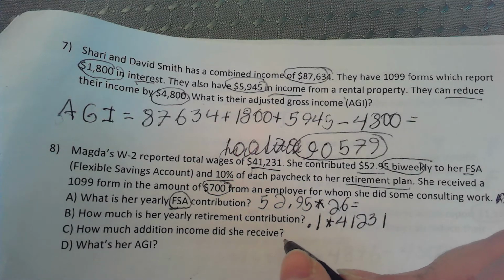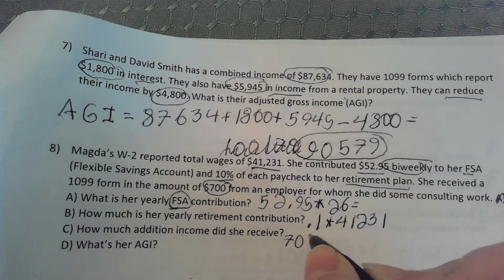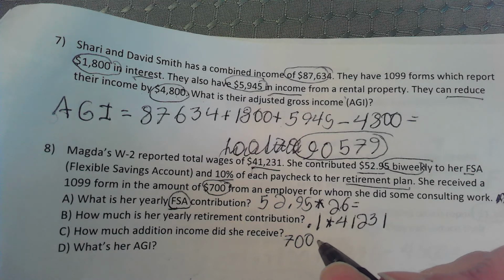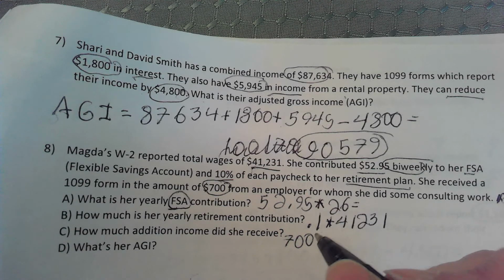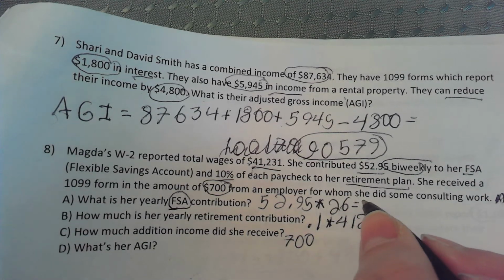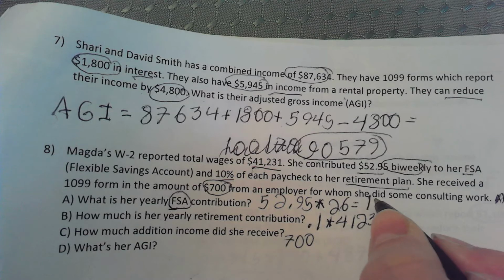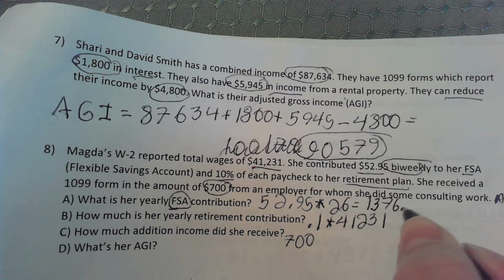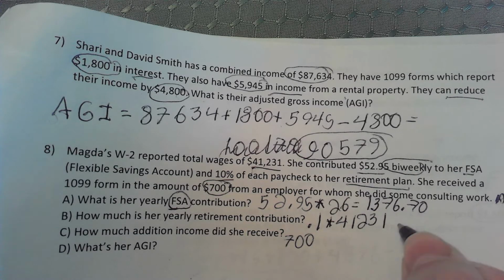And then her additional income, that would just be the $700. If she had any interest, you would add that to the 700. Okay, so $52.95 times 26. So you get $1,376.70.